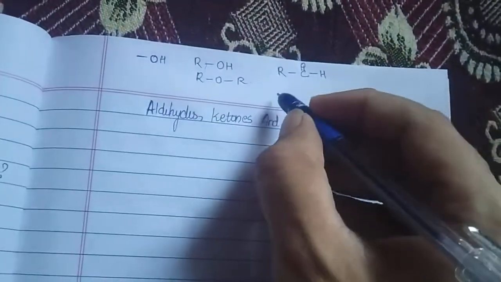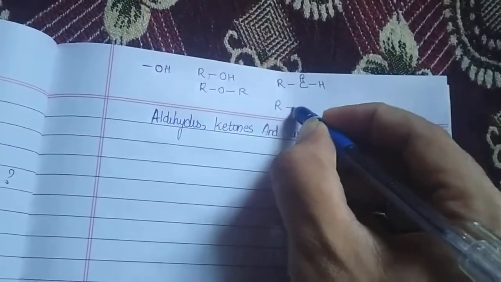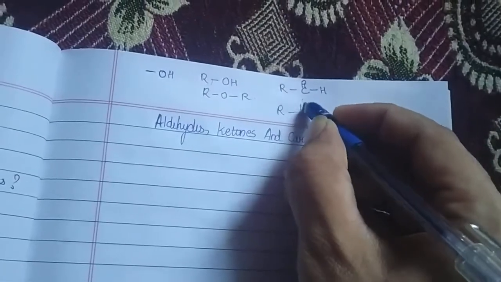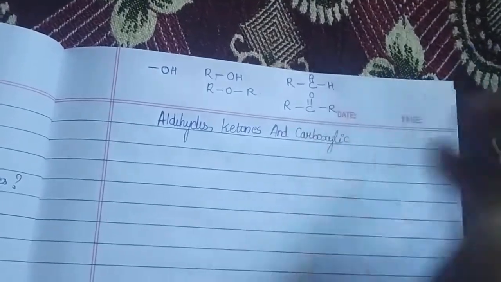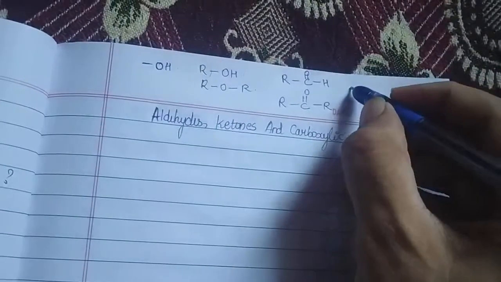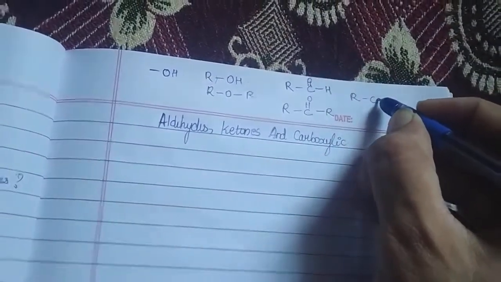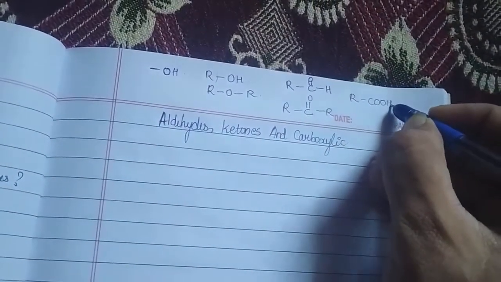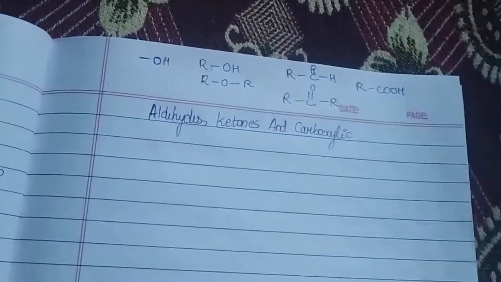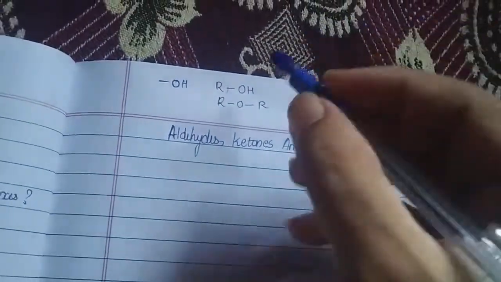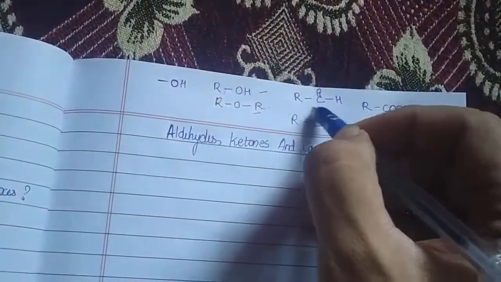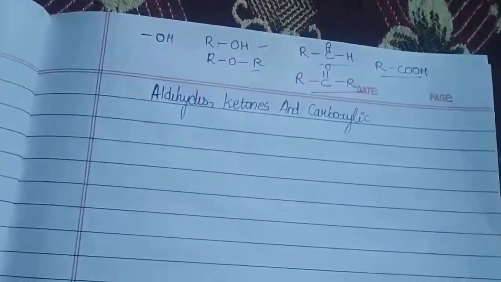When I am writing for ketones, how can I write? R-C double bond O-R. For carboxylic acids, RCOOH. So what is the main difference we can observe between alcohols, ethers and aldehydes, ketones and carboxylic acids?